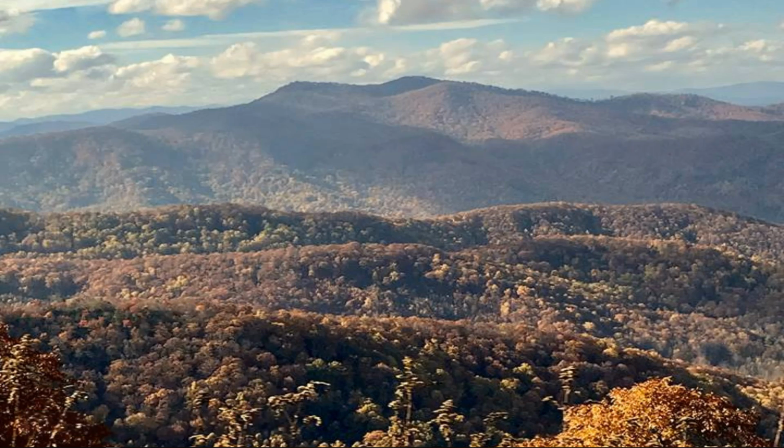In case you're interested, this background shot here is a shot of the Graveyard Fields area of the western North Carolina mountains along the Blue Ridge Parkway near the Shining Rock Wilderness. This is the same area that last week's shot came from.